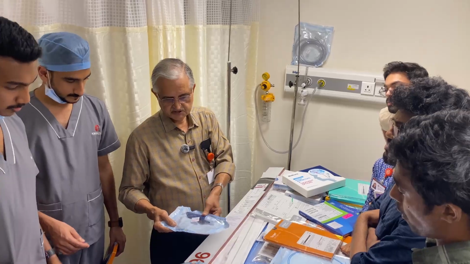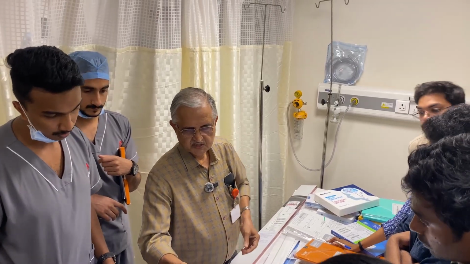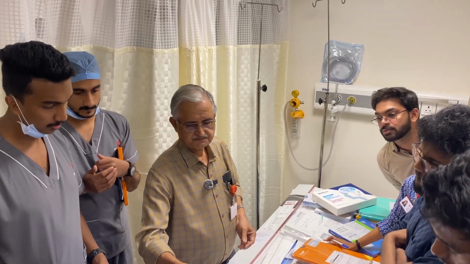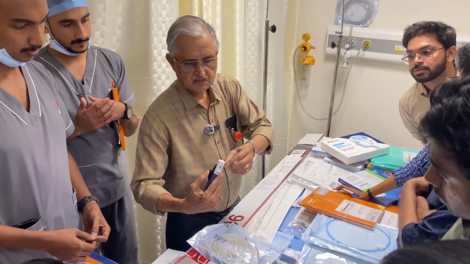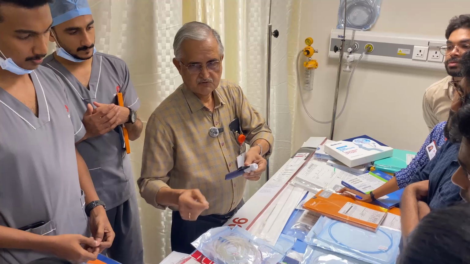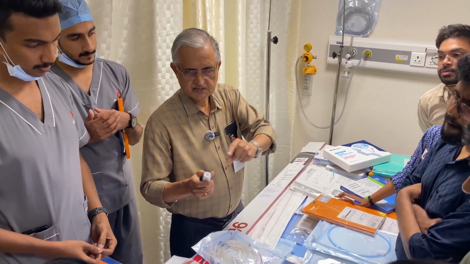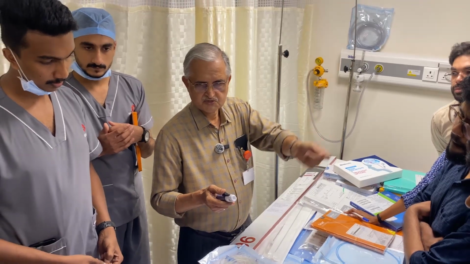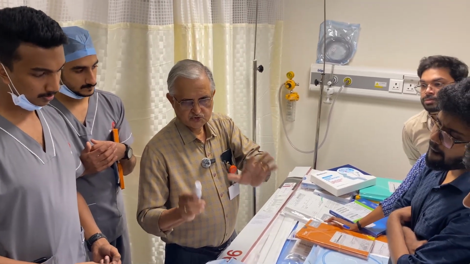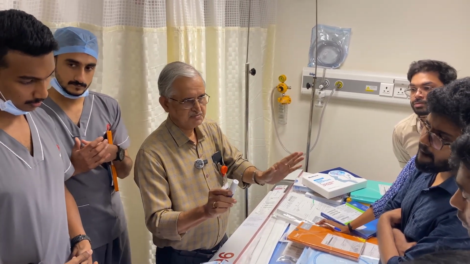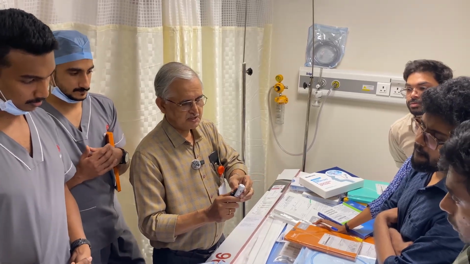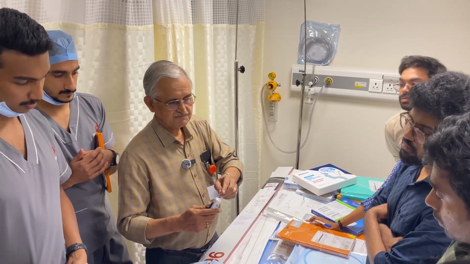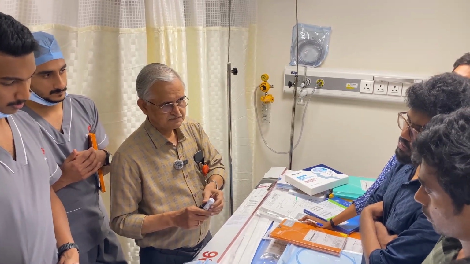This is the detachment device. There is a space inside it, and inside that is the pusher wire of the coil. The pusher wire is attached to it. The coil will be attached until you deploy with this. It will be always retrievable. So once you are sure that the coil position inside the aneurysm is perfect, check with the angiogram, then you connect it here and give an electric pulse, and that will be detached there.